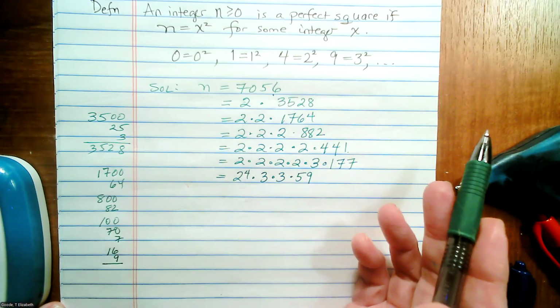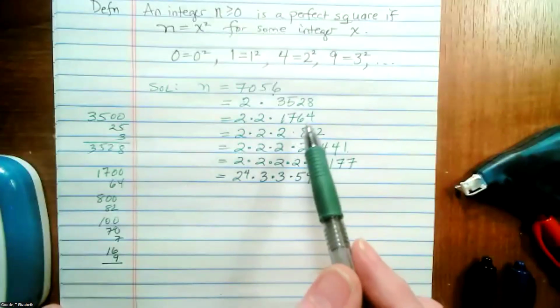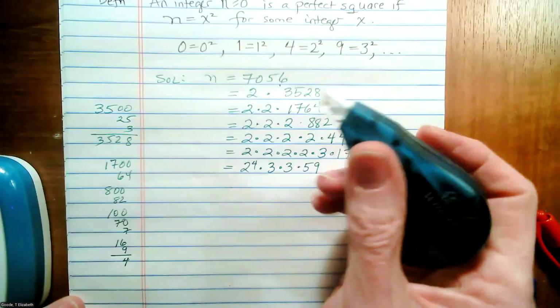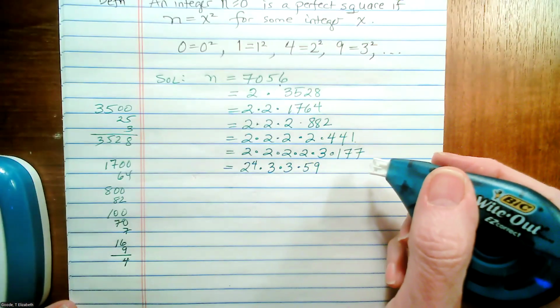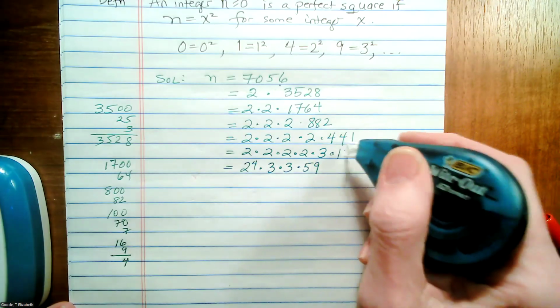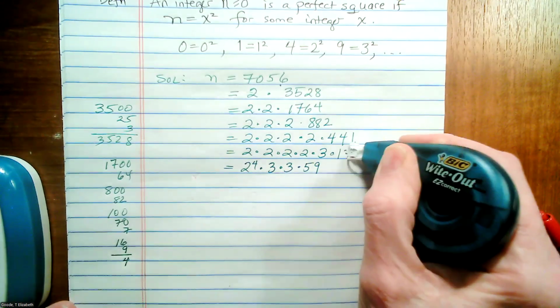All right, so we need to back up and find the mistake. If I multiply 16 times 9, I think it's 441. What should it be? 441 divided by 3 is 147 instead of 177. I knew there was something wrong.